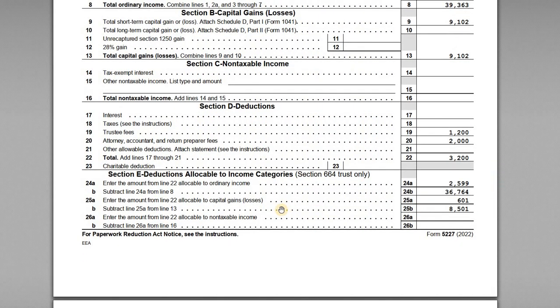So now in Section E, we have to allocate these expenses to the income amounts. All right, and so why do we do that? Well, because we want to reduce the amount of gross income by the expenses because that is going to be the amount of income that is distributed out to the beneficiary. And you certainly don't want to overstate what the income would be, right? So the lower the amount of income allocated to the beneficiary, that's what's going to help lower the amount of taxable income that they have to include on the return.